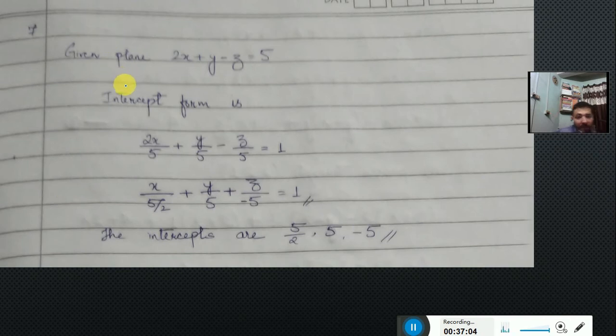Question number 7 says, find the intercept cut off by the plane. The plane is given. We need to find the intercept cut by this. We have already done the intercept form, right? This is my XYZ plane, and this is the plane. This is the intercept form, right? And how do we keep that plane? I already told you.